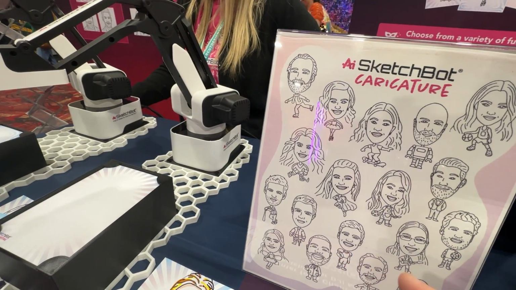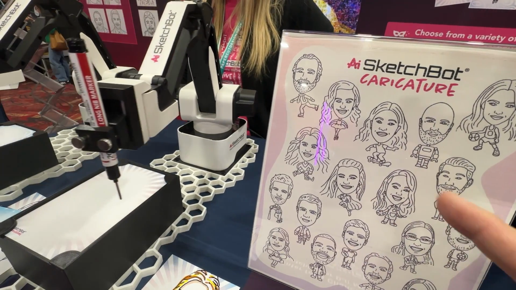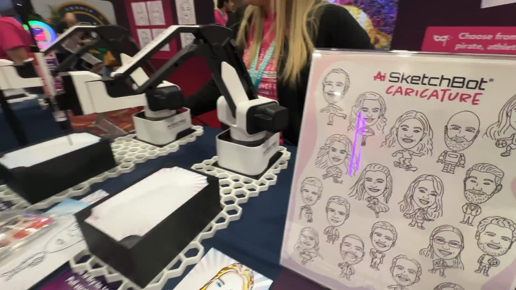Now look, there's little bodies on them. So you could be like a basketball player, a little runner, a little ballerina, whatever. Show us how it's done. Talk us through it, Al.